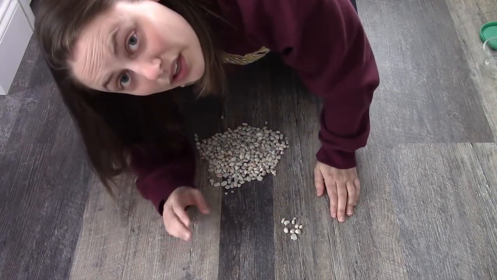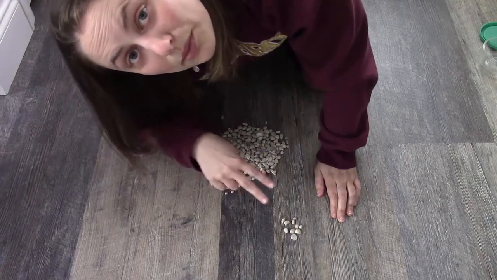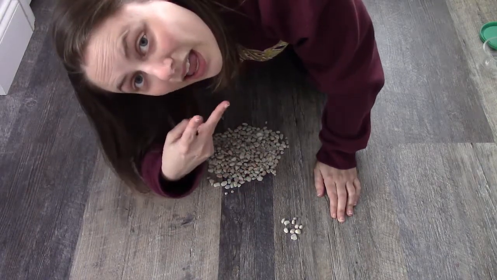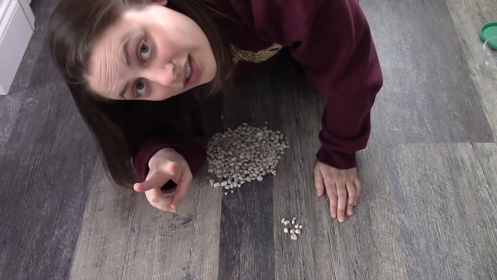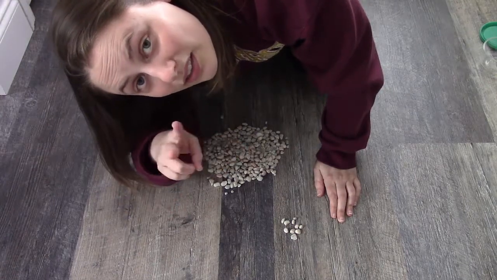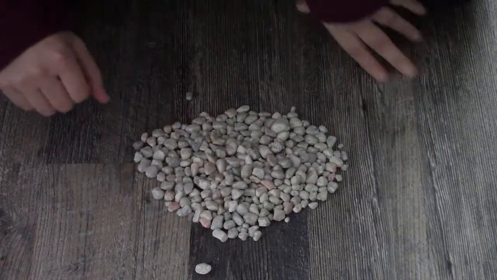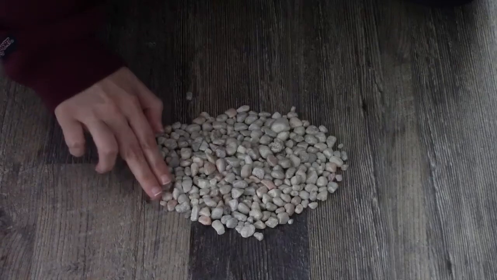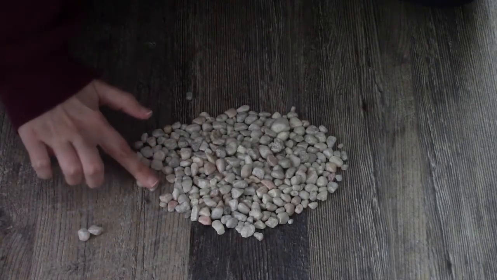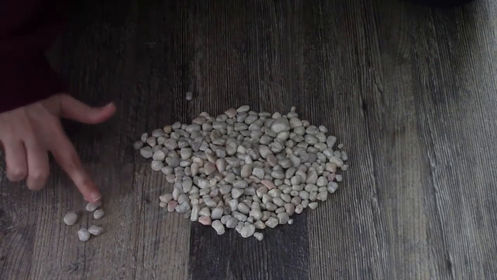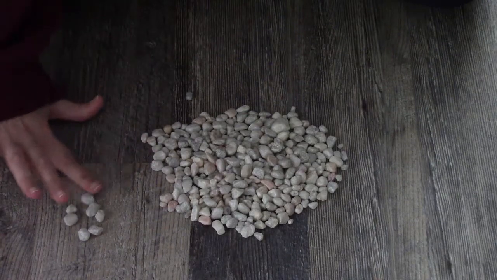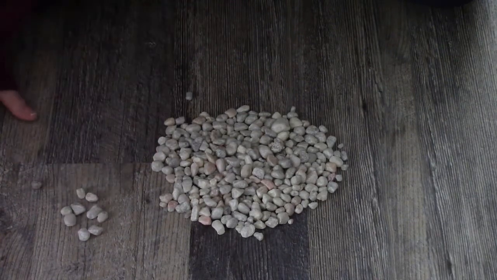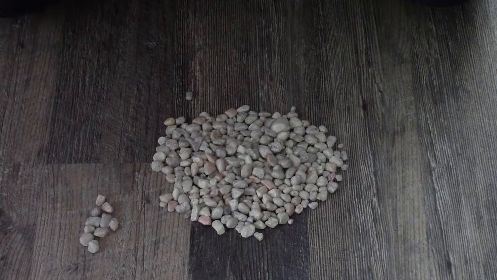Another thing that I'm doing to make counting easier is as I'm putting the rocks in groups of 10, I'm counting by twos. Can you count by twos with me? Let's do that together. So we are going to count by twos. Here we go. 2, 4, 6, 8, 10. And there we have a group of 10.